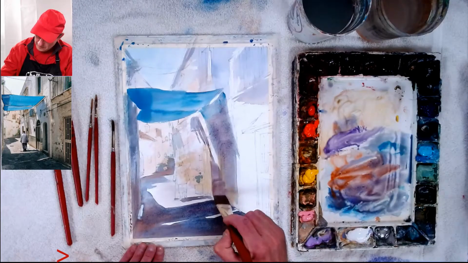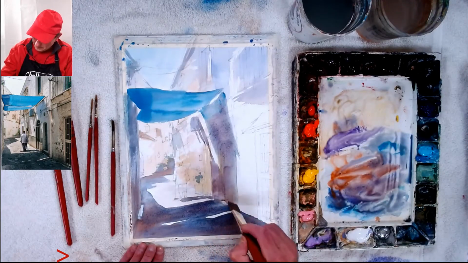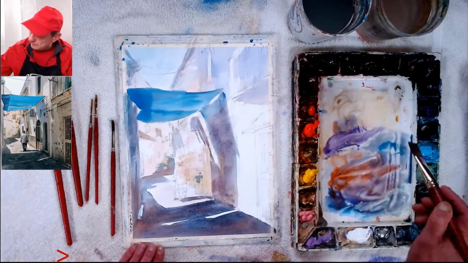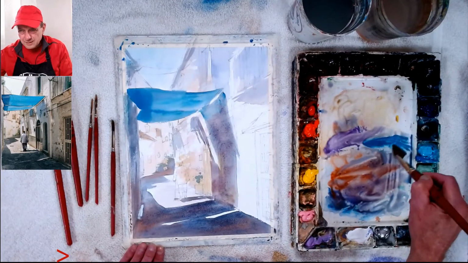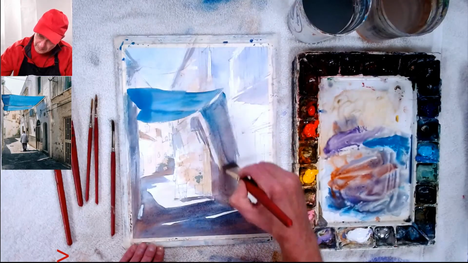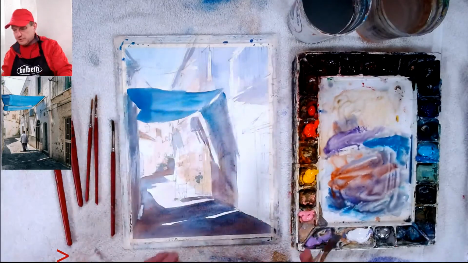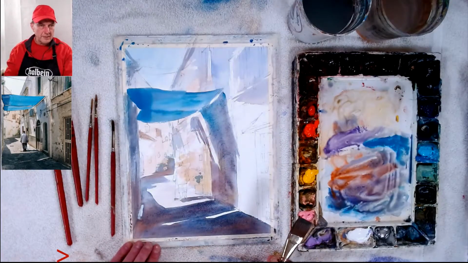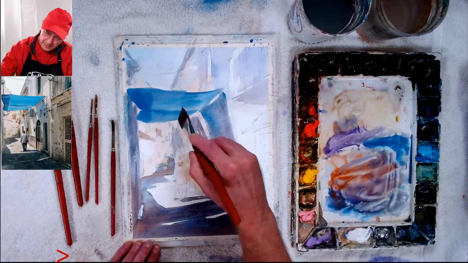And right here on top, a little bit more of that blue. Taking a little bit in there, a little more of that blue. Let it all float. It's going to soften itself. Don't worry about having to soften things, like rubbing it to soften the edge. No, you don't have to do that.